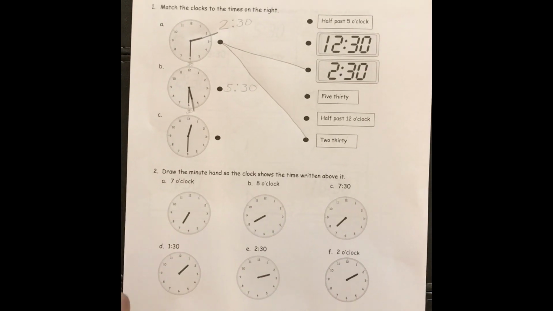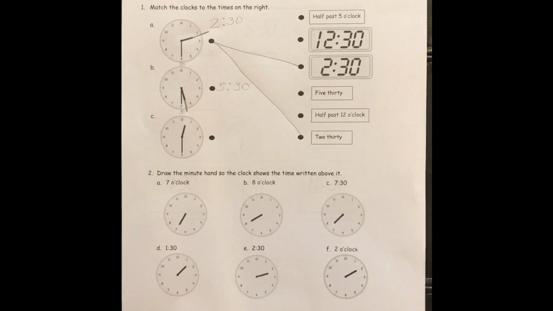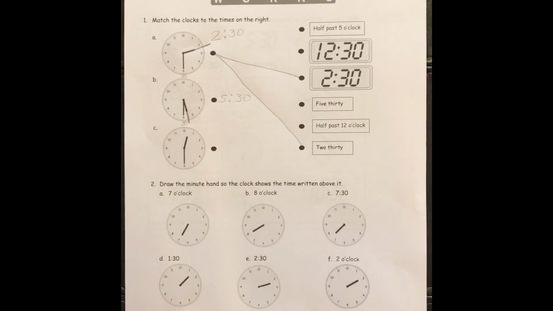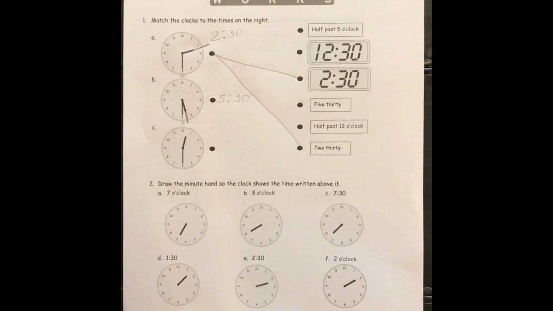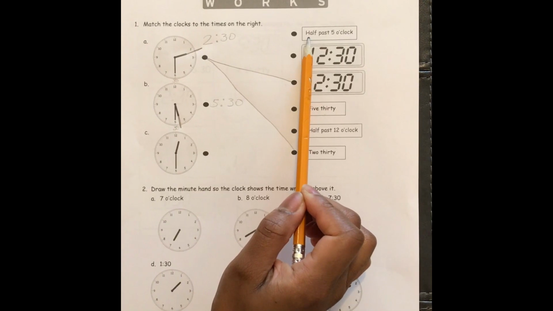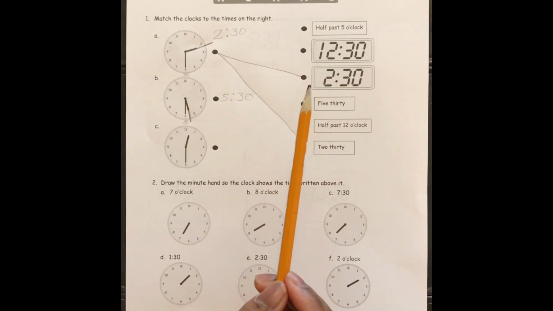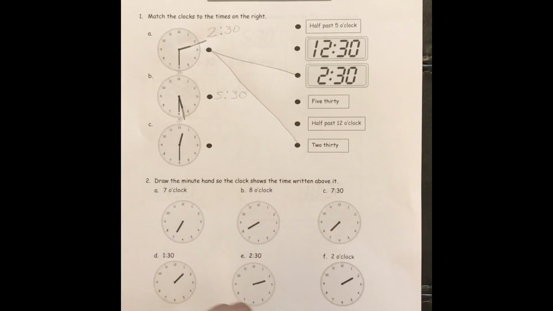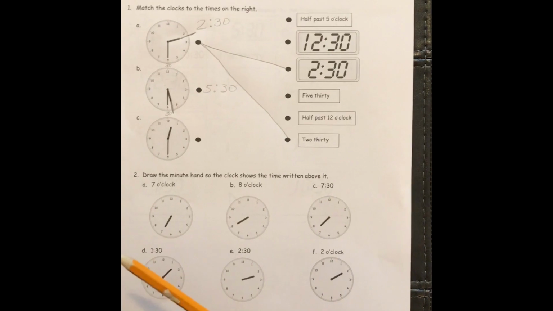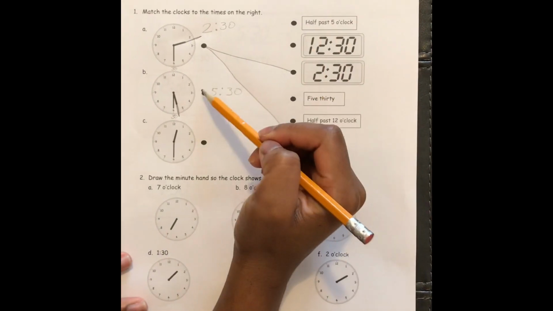Remember, we have to match these clocks on the left to the clocks on the right. Doesn't match any of those digital clocks. So let's see if it matches any of those word times. Our first option says 5:30. If we look back at our notes, remember I said whenever 30 minutes pass on the clock, we can say half an hour has passed. So I think that matches 5:30.